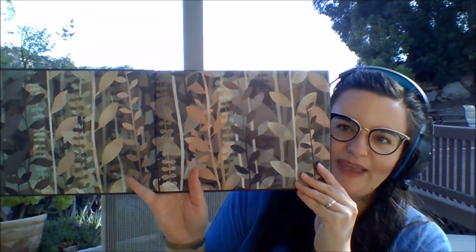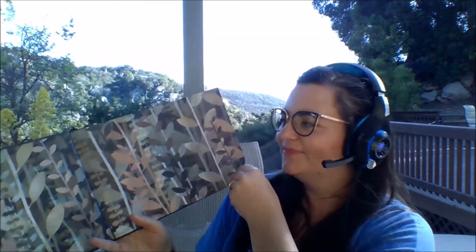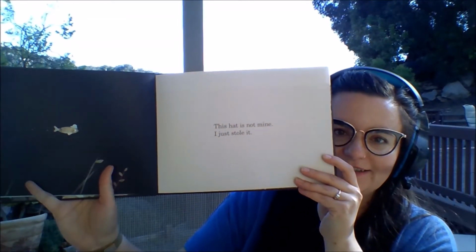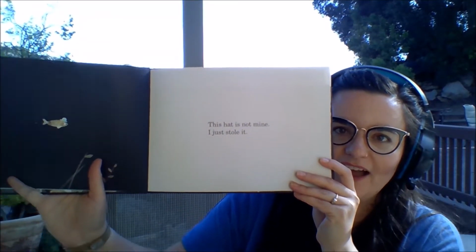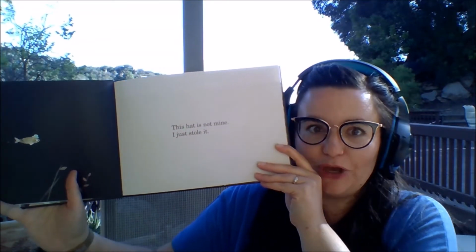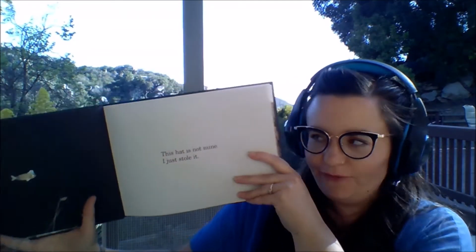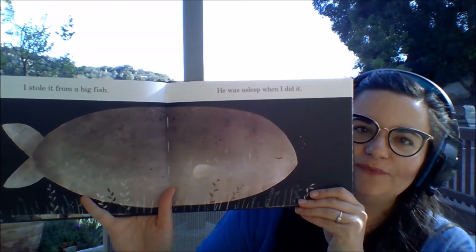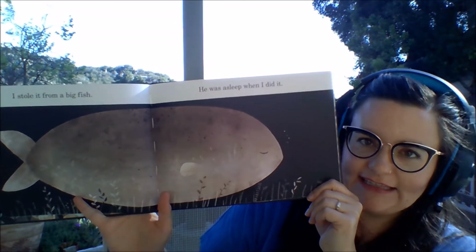Got some pretty end papers. And our title page, This Is Not My Hat by John Klassen. "This hat is not mine. I just stole it." Oh my goodness, this fish is a thief. "I stole it from a big fish. He was asleep when I did it."